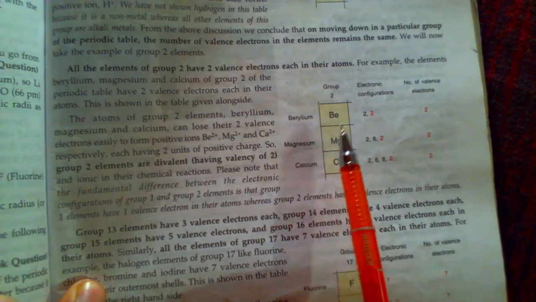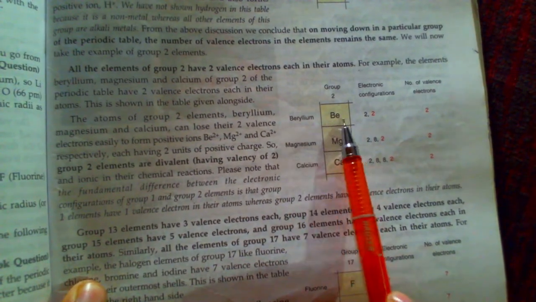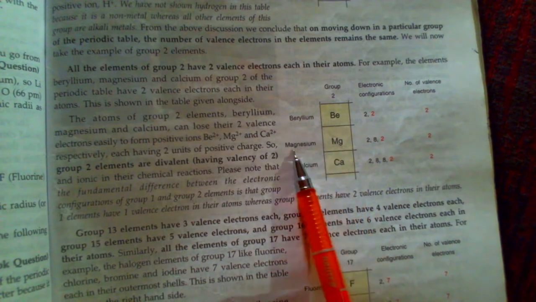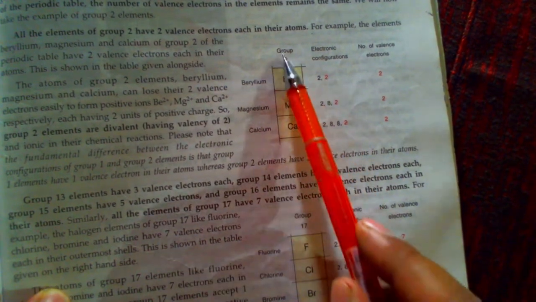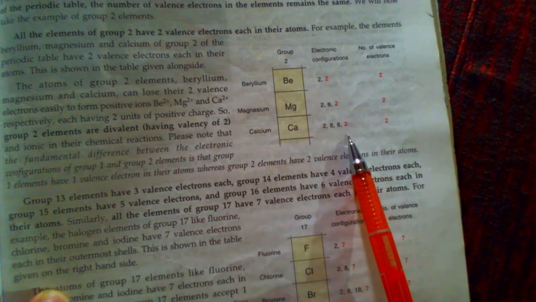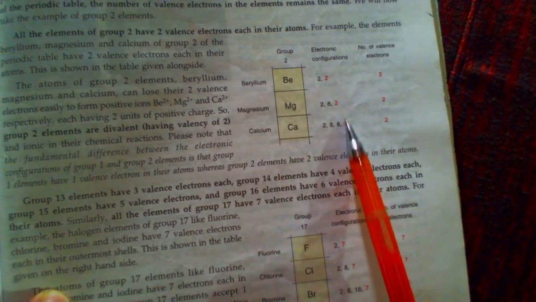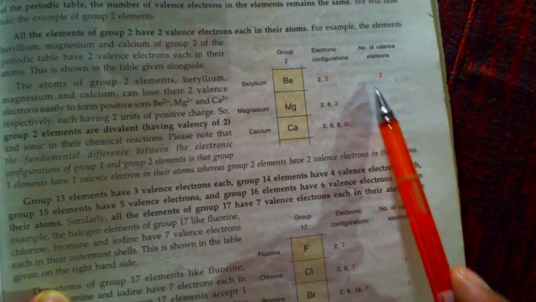Group 2: beryllium, Be; magnesium, Mg; calcium, Ca. Then electronic configuration 2,2; 2,8,2; 2,8,8,2. Then group 2, so valence electrons in the outermost shell is 2. Number of valence electrons: 2, 2, 2.